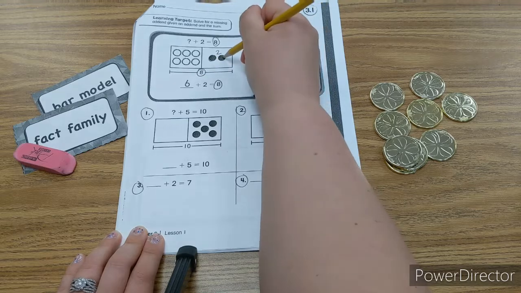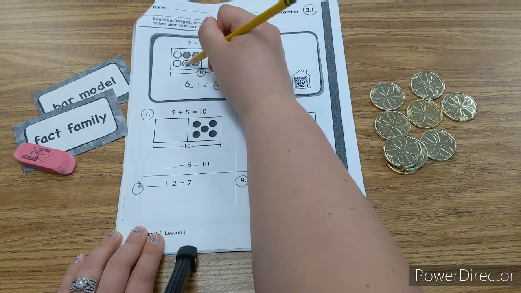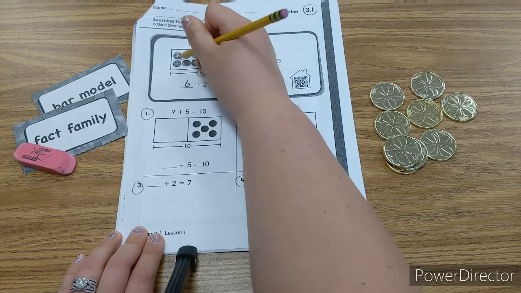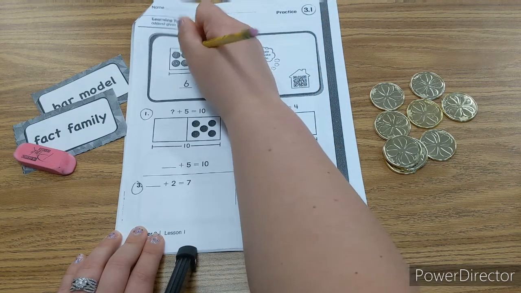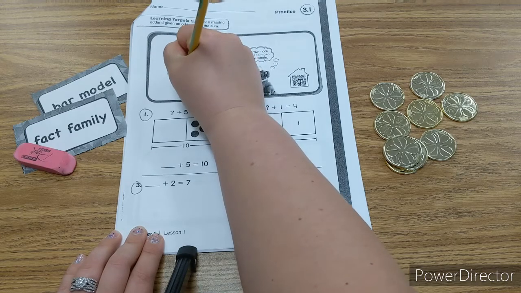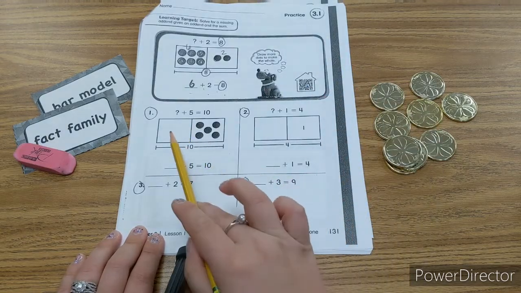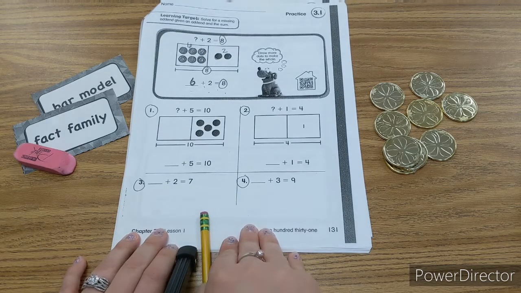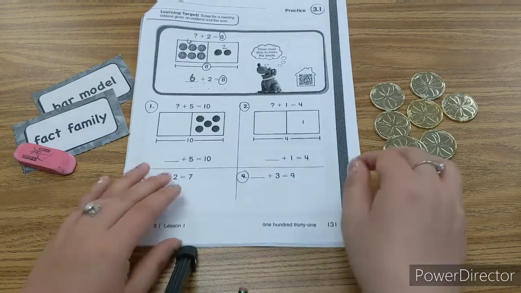But we need 8. 1, 2, 3, 4, 5, 6, 7, 8. Now we have 8 dots. 1, 2, 3, 4, 5, 6. 6 is our missing part. 6 plus 2 equals 8. Now I want to see you do it for all these ones. And also remember, boys and girls, as always, you can double check your work using your fingers. Okay? Push play when you're ready.